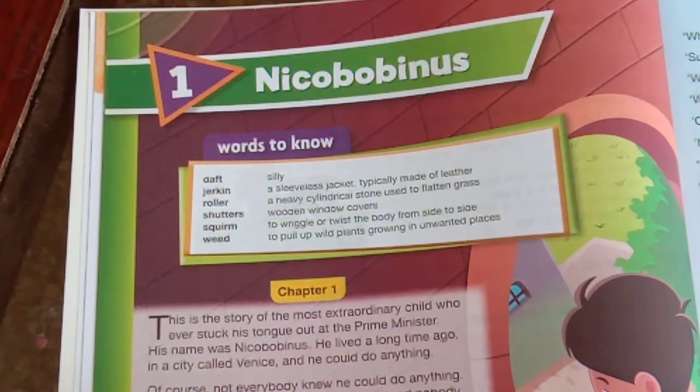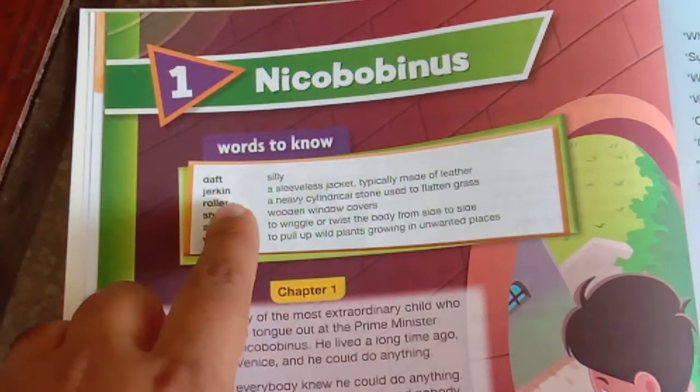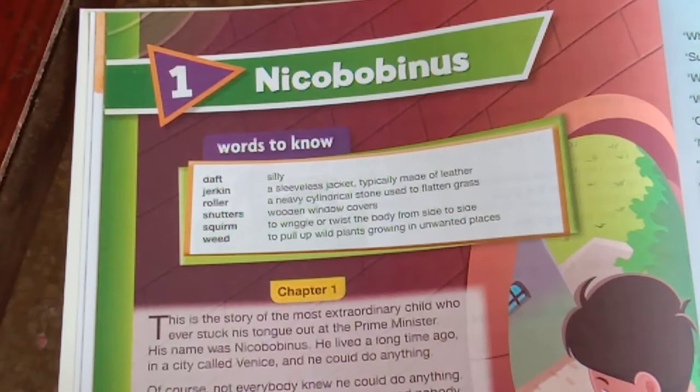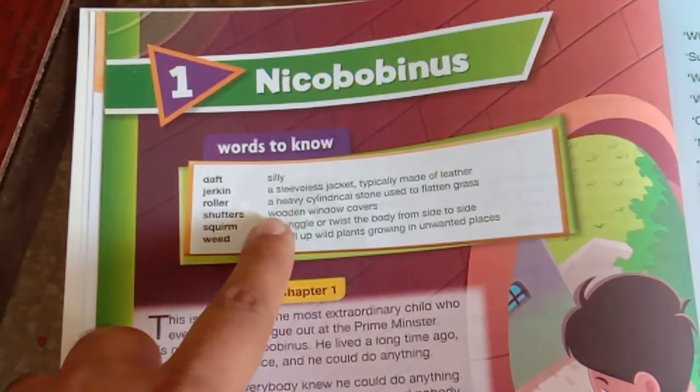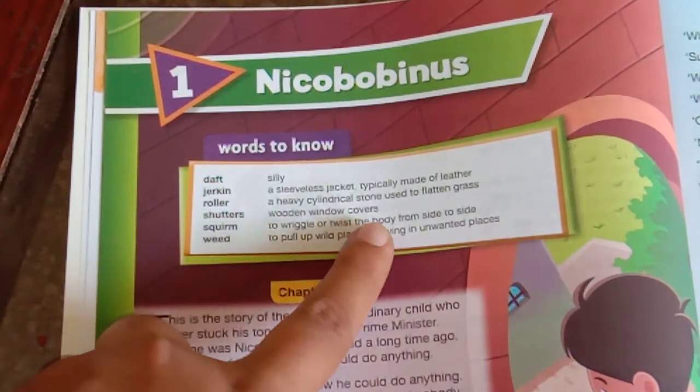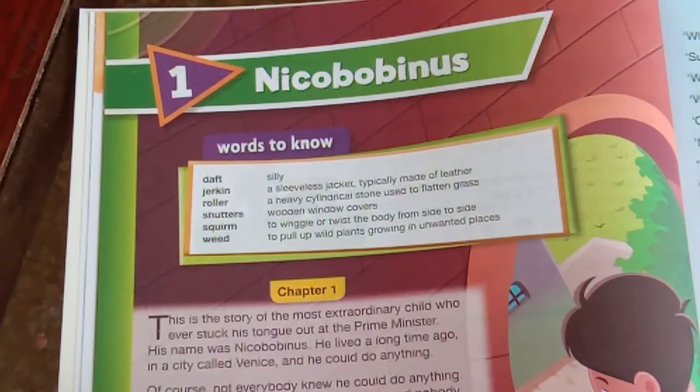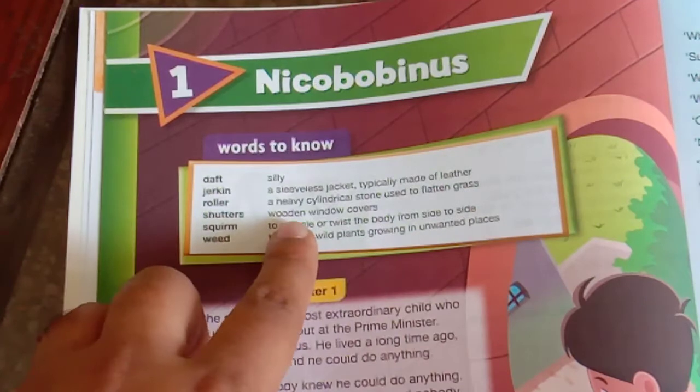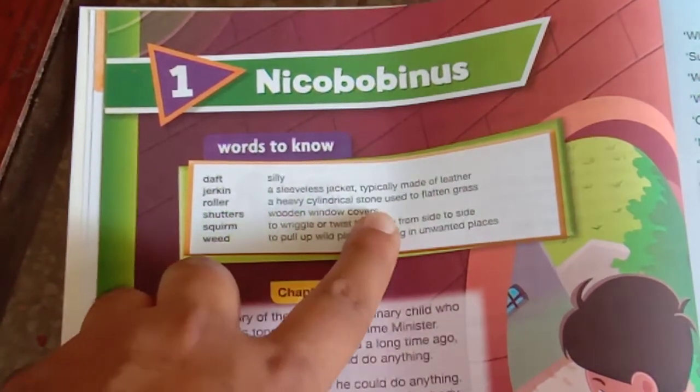Number 1 is daft. Daft means silly. Something that is silly. Number second word is jerkin. Jerkin means it's a sleeveless jacket, typically made of leather. So it's a jacket which has no sleeves. Number third is roller, a heavy cylindrical stone used to flatten grass. So if the grass is standing and you want to flatten the grass, you use a roller. Roller is made up of a heavy cylindrical stone.